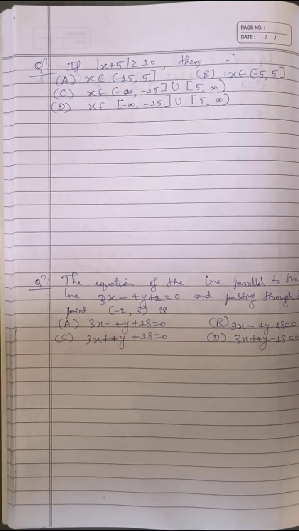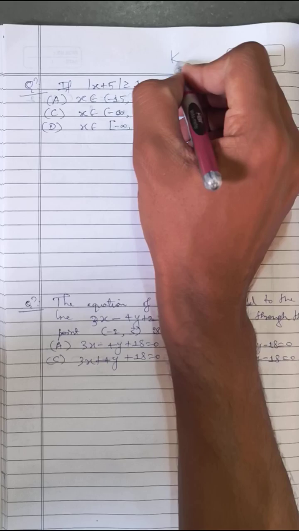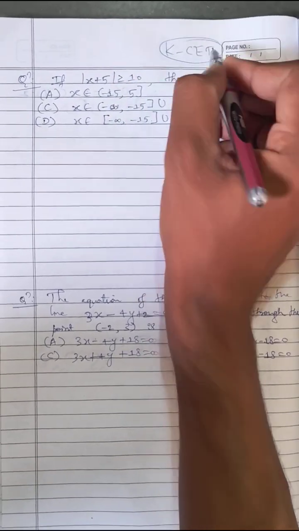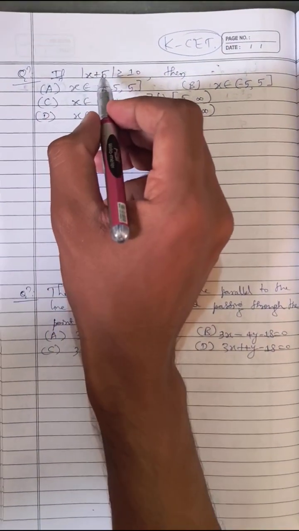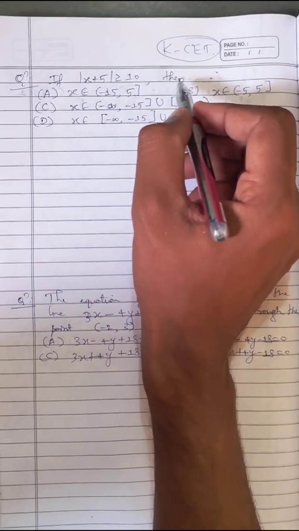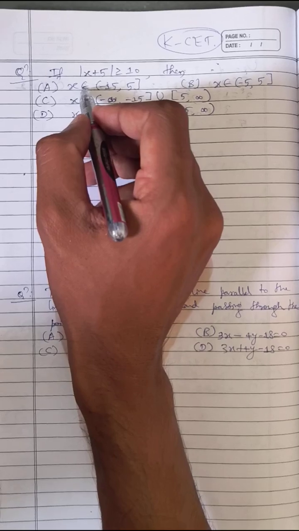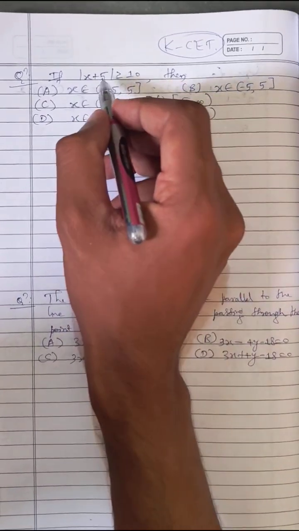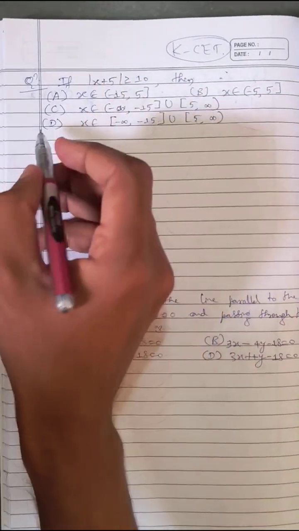So in this video, I'll solve some important previous year Karnataka CET questions. The first question is: if mod of x plus 5 is greater than or equal to 10, then we have to find the value of x. That means x belongs to which of these intervals. Is it clear? So see the solution.